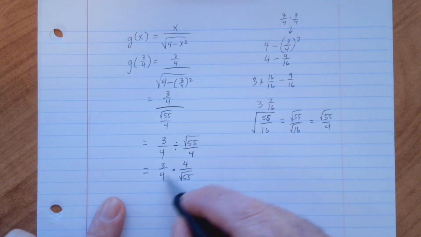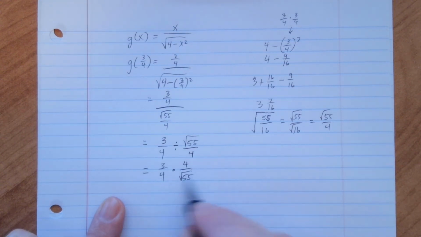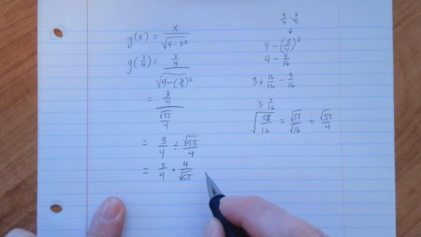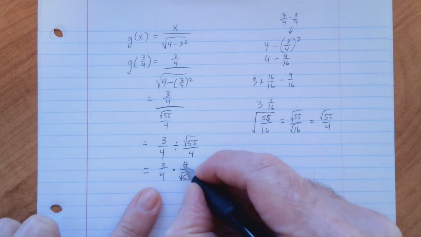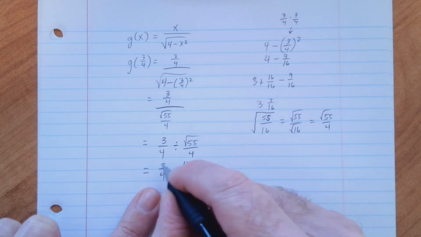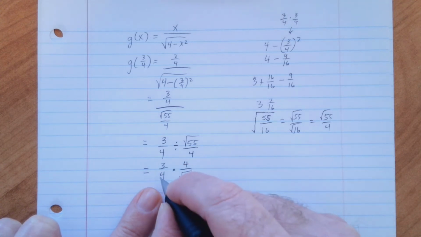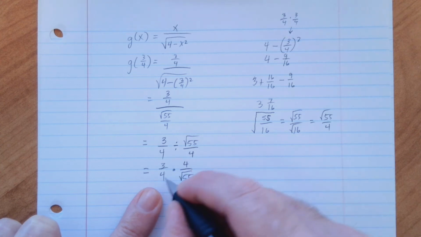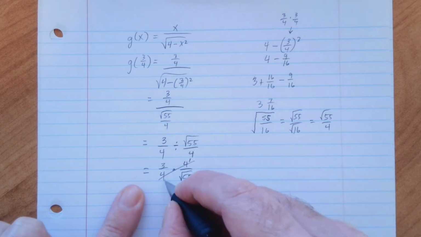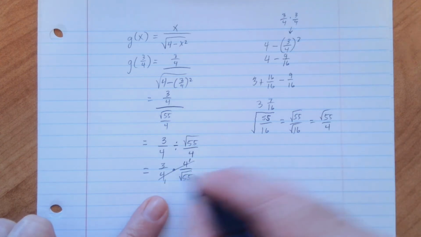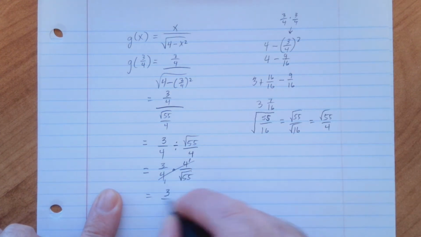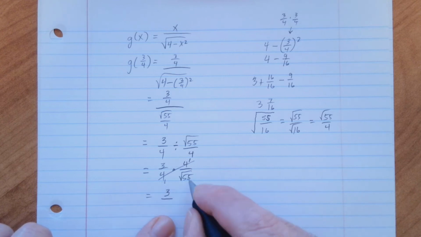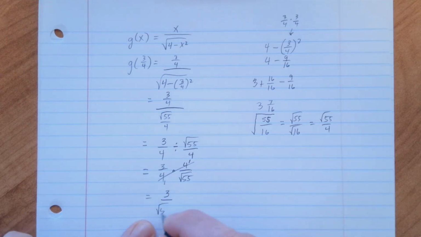Notice our 4's cancel here. Now you could multiply across and then divide the numerator and denominator by 4. But with this idea of canceling, we can cancel any factor in the numerator that you also have in the denominator. Basically, we're dividing by 4 and we get 1. So when we multiply across, we end up with 3 times 1, or 3, over 1 times square root of 55, which is just square root of 55.